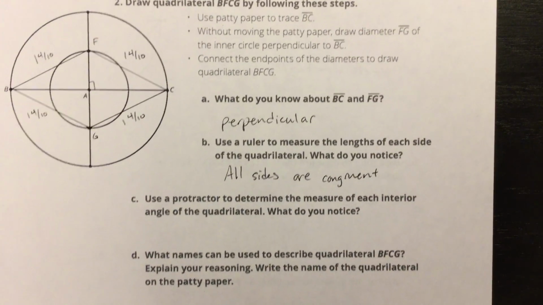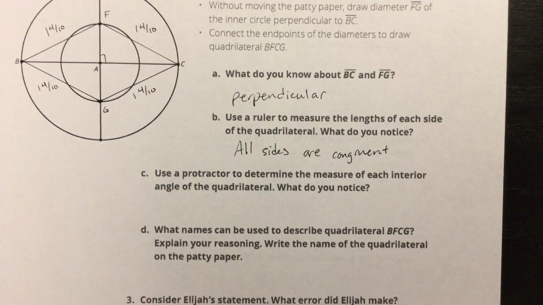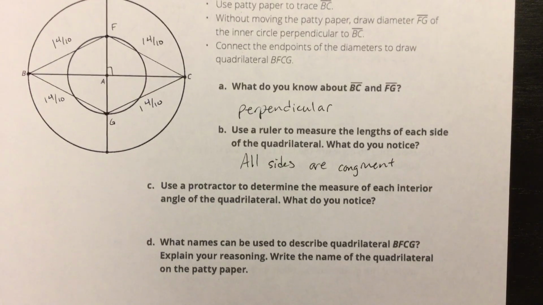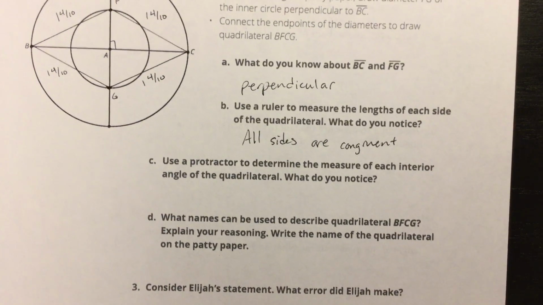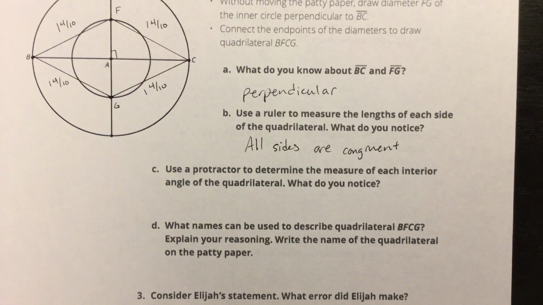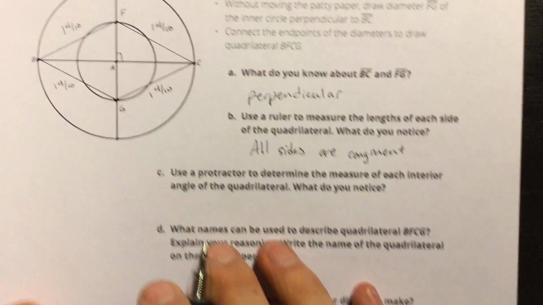Perfect. So now part C, use a protractor to determine the measure of each interior angle of the quadrilateral. What do you notice? Again, to save time here, I'm going to hope that you know how to use a protractor. If you don't, ask me for real. I'm not going to joke with you. If you don't know how, that's totally okay. They can be tricky sometimes. So ask me if you watch this video and you're unsure. Otherwise, I'm going to save us some time.